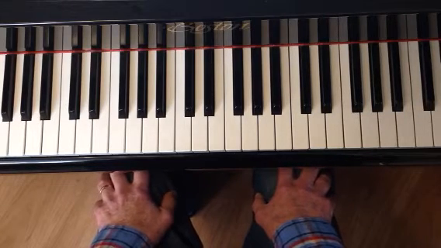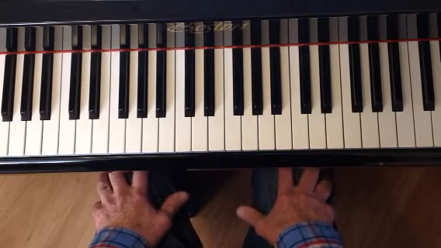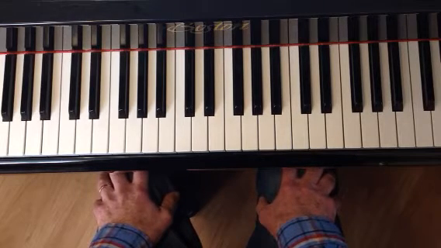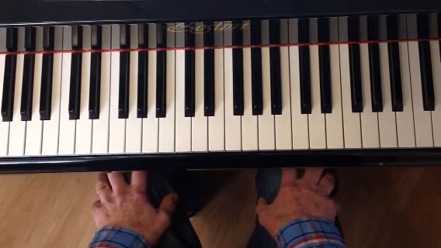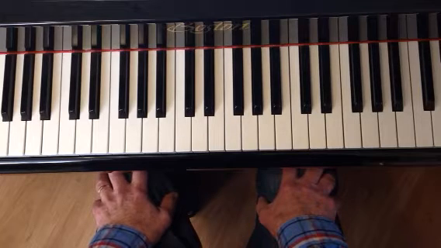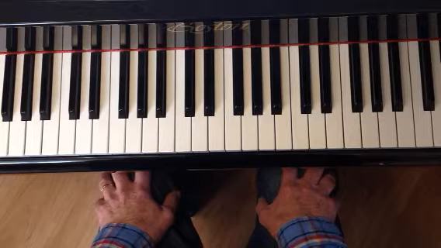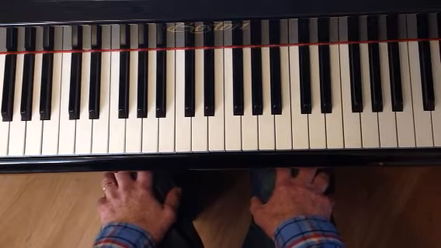We have to learn to name the chords on the page, but also when we see them played on the piano. So I'm talking here about naming the chords that we see the hands, usually the left hand, play on the piano.